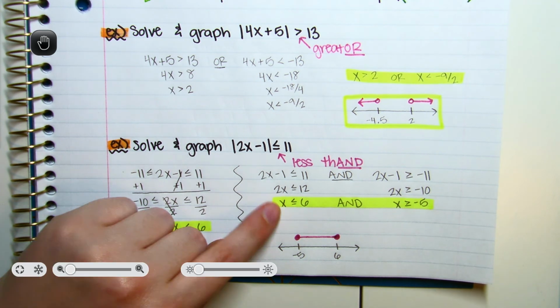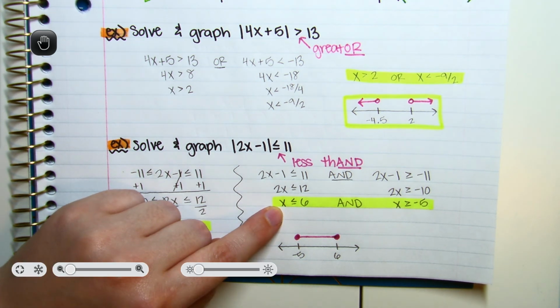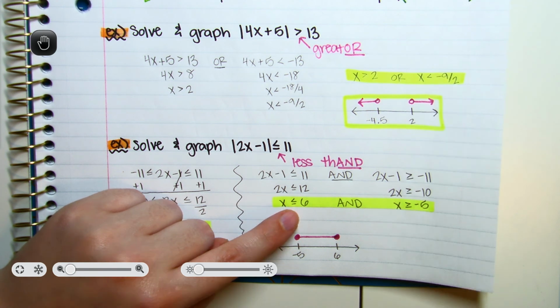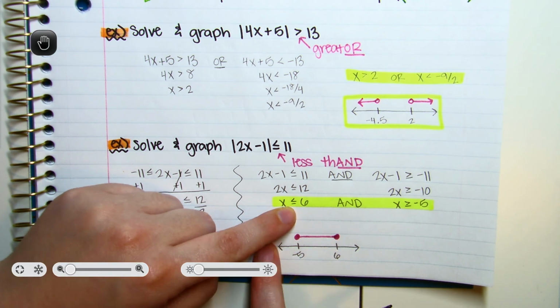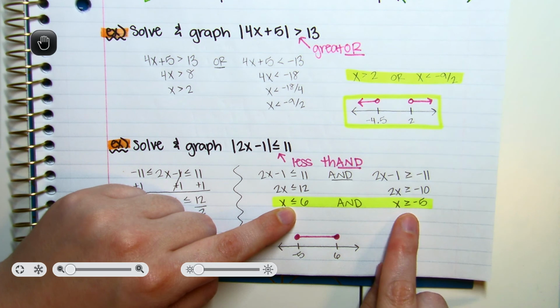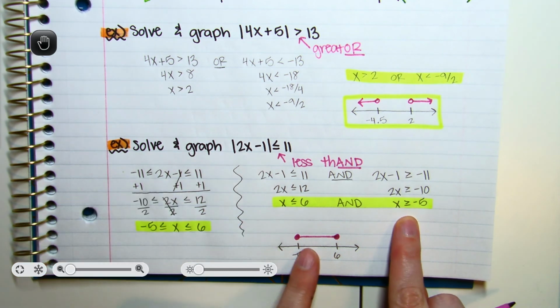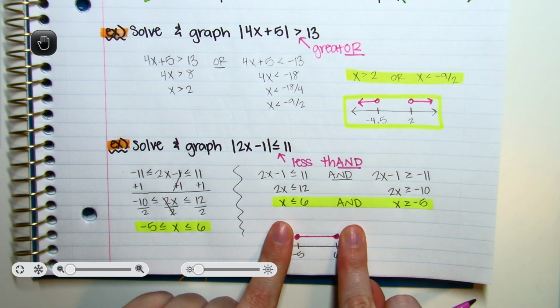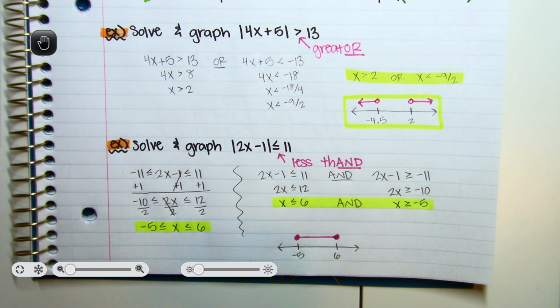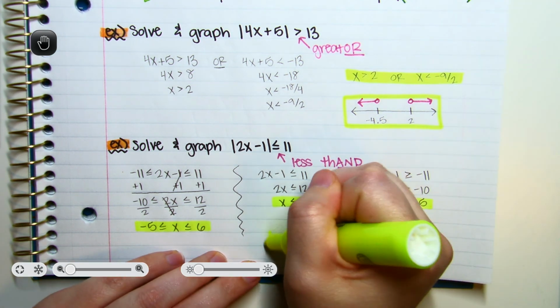Now when you split it up into 2 separate statements, it gets a little trickier to do the actual graph. X is less than or equal to 6, so it's everything going this way to the left. And x is greater than or equal to negative 5. It's everything going to the right. You're looking at the overlap, which is that section right there. So that's where it does get a little bit tricky when you separate it into 2 separate statements.